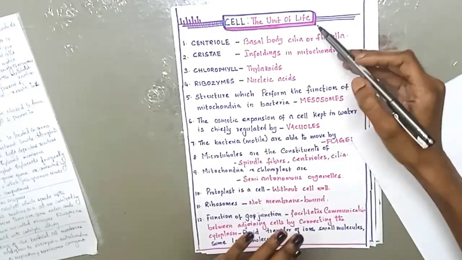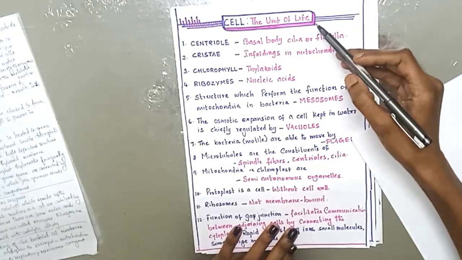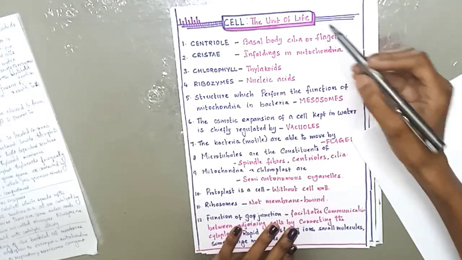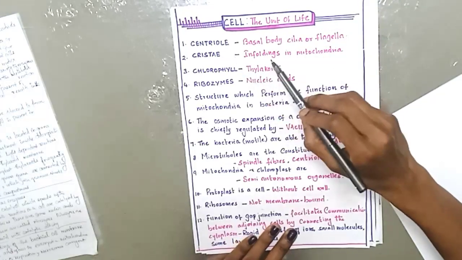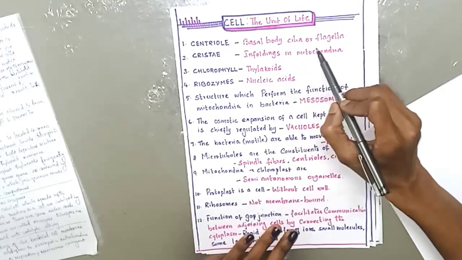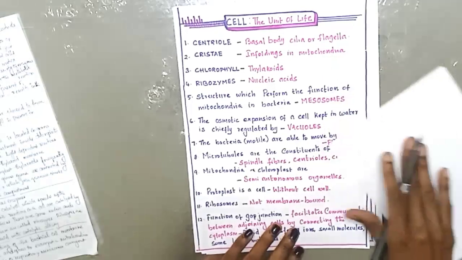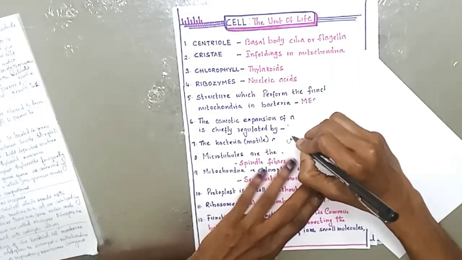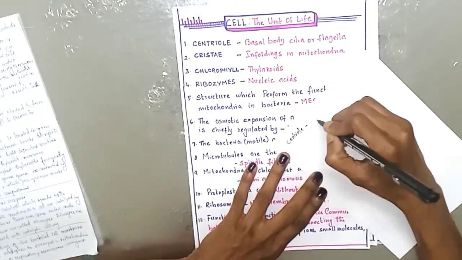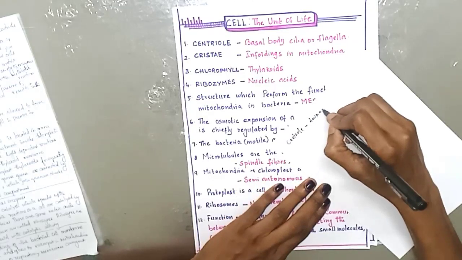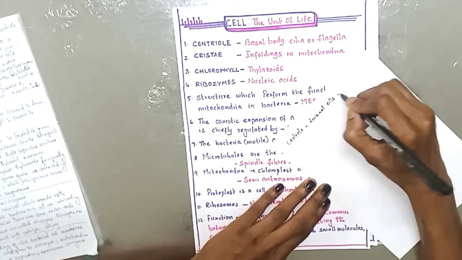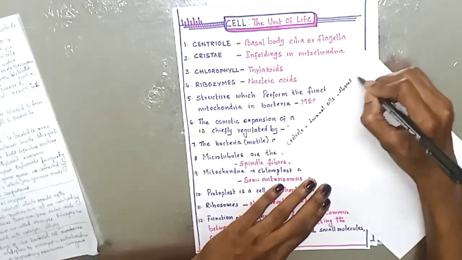In today's class, we are going to revise the important MCQ points in chapter Cell, the unit of life. The first point is centriole. It forms the basal body of cilia, flagella and spindle fibers. In addition to this, I will mention a few points. Centrioles are present in animal cells, but they are absent in plant cells.